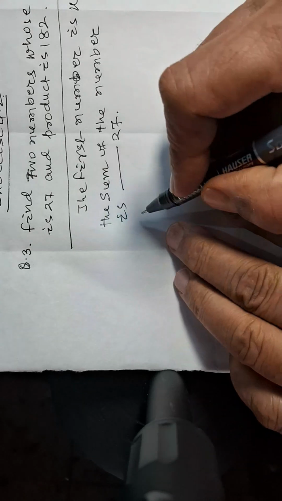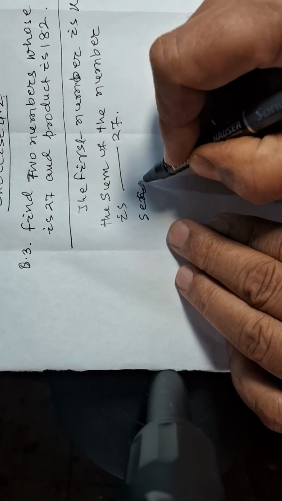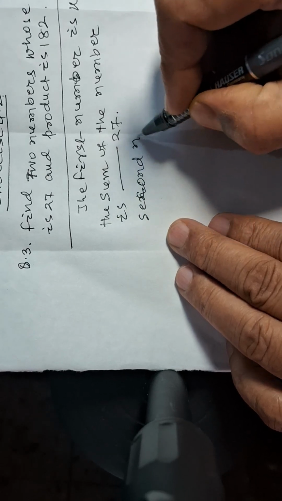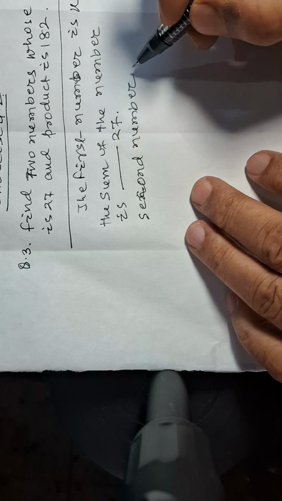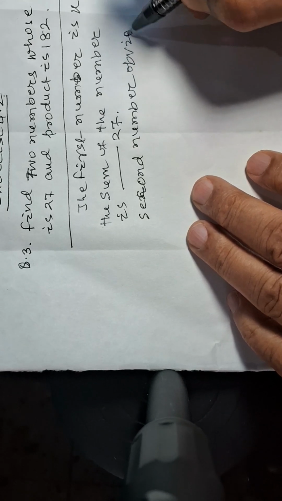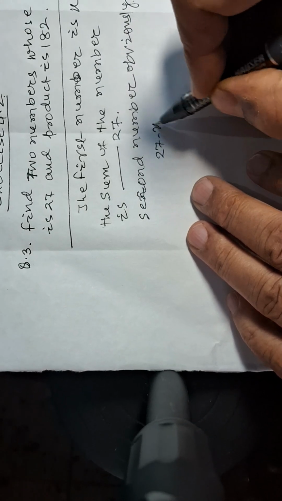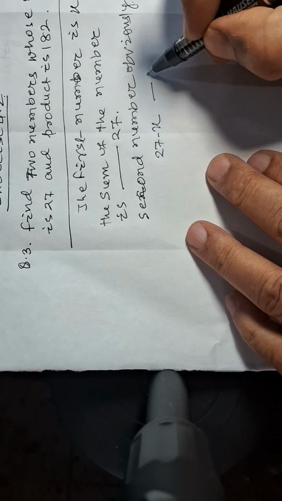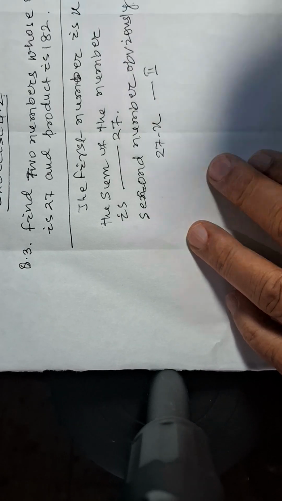Now the second number, obviously, is 27 minus x. This is the second equation, and this is the first equation.